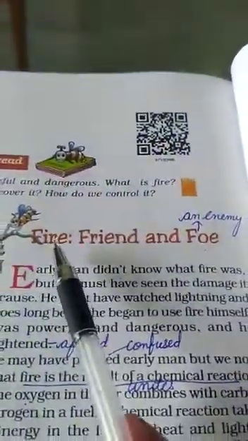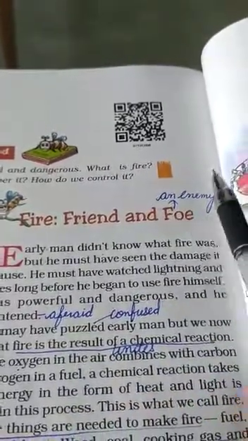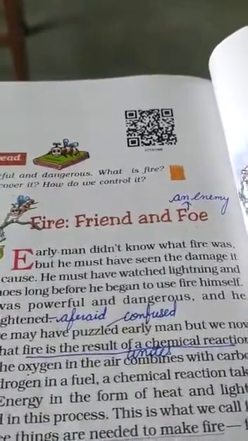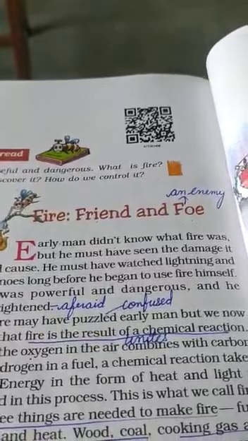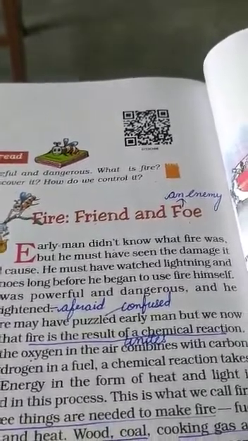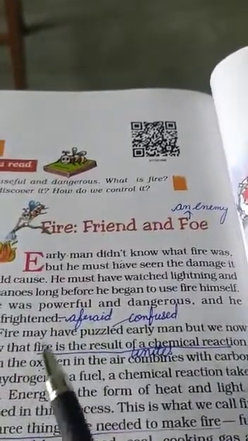The title of the chapter is Fire, Friend and Foe. Foe means an enemy. So students, let's read the chapter and we would know after reading it whether the fire is our friend and how it is our foe.